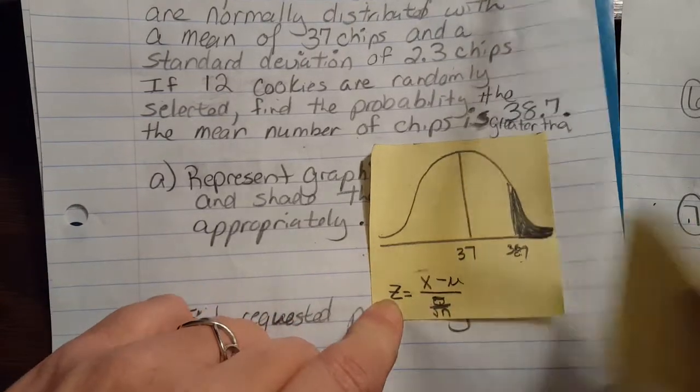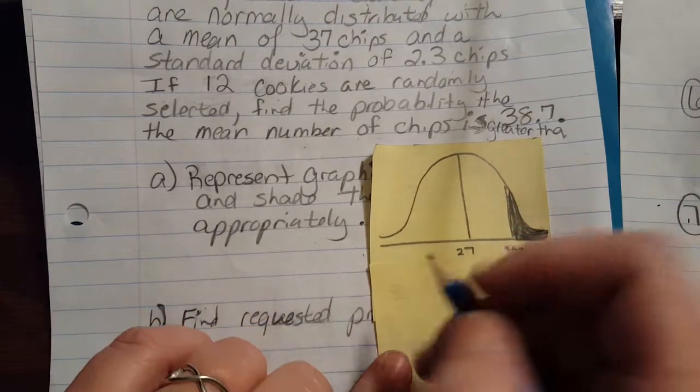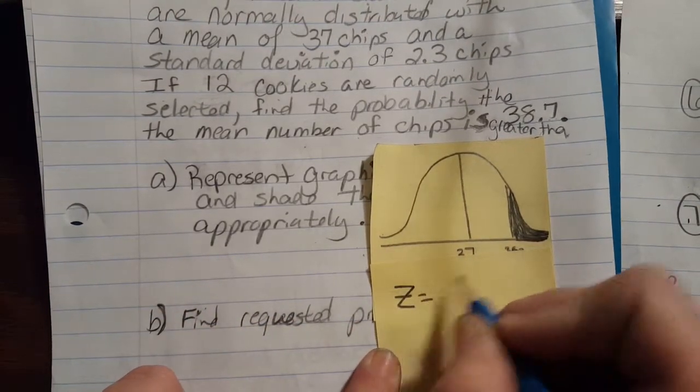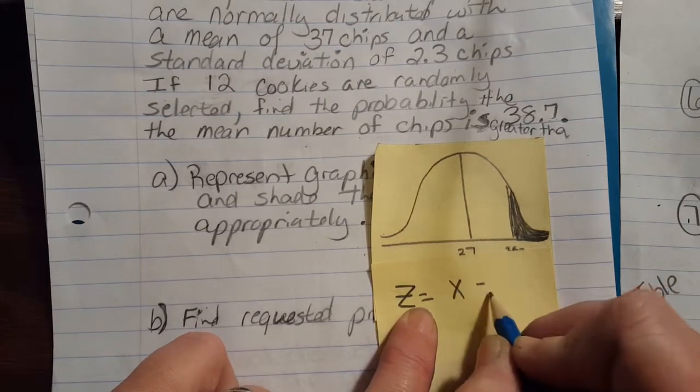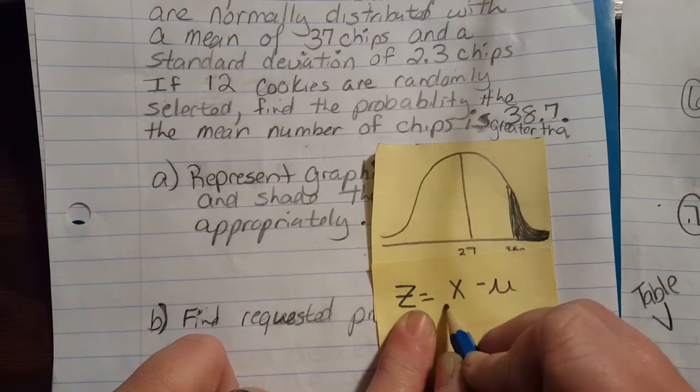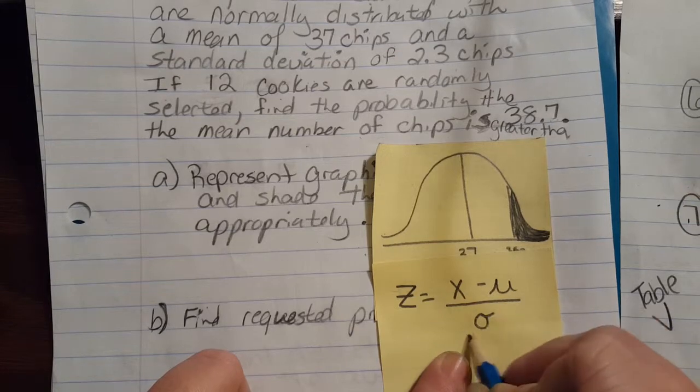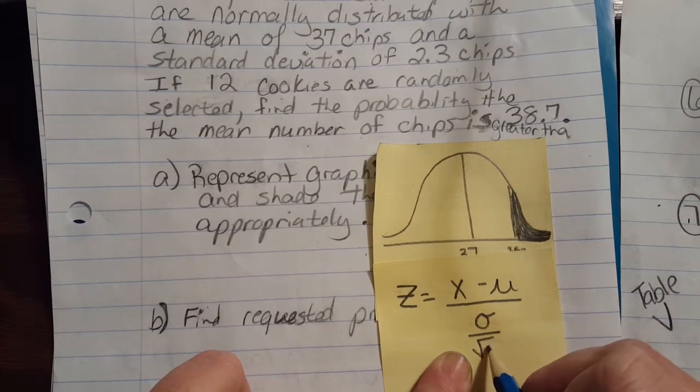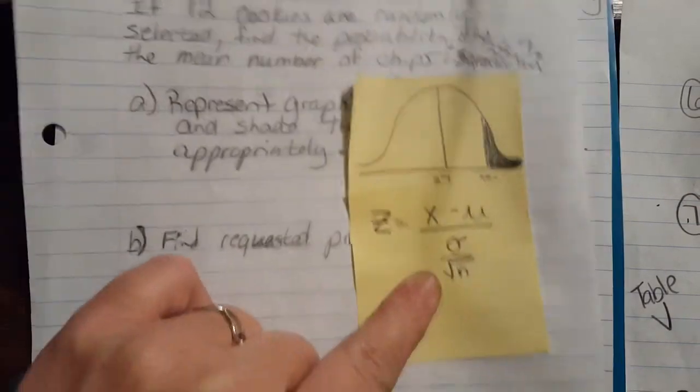So what I'm going to want to use is this formula, which is, you probably can't read that, so let me write it over, which is the z-score, which is x minus the mean, divided by the standard deviation divided by the square root of the sample size.